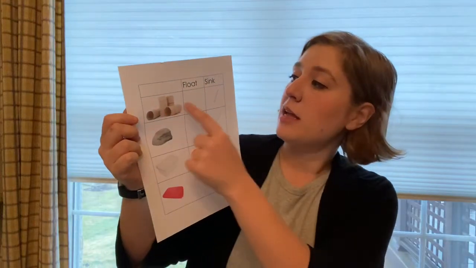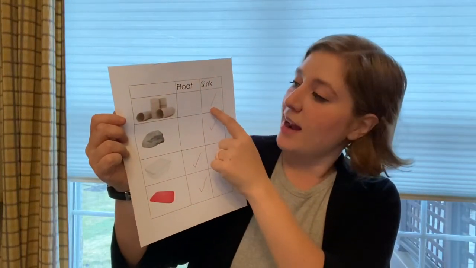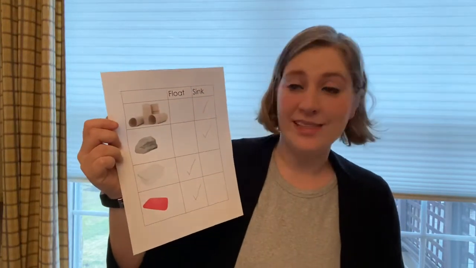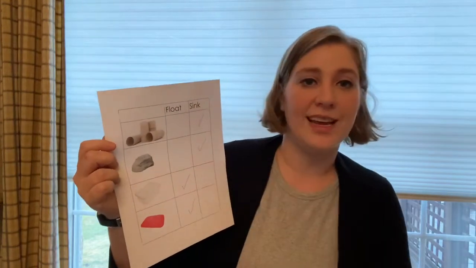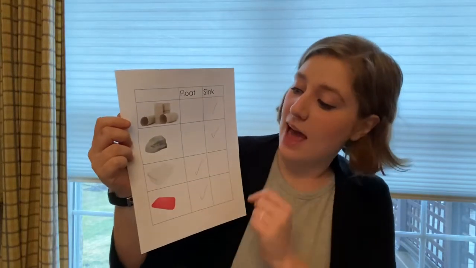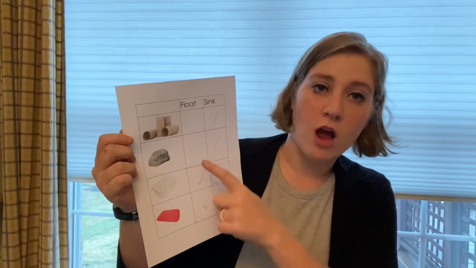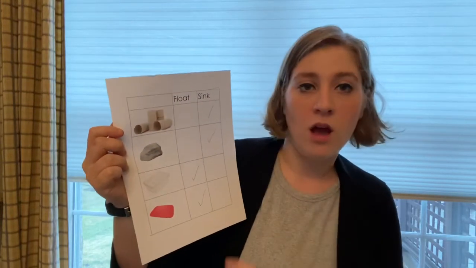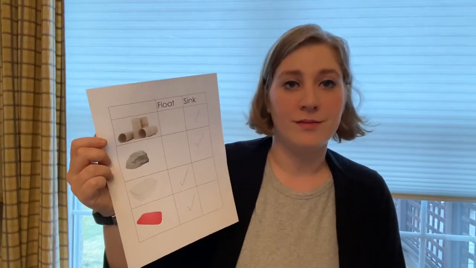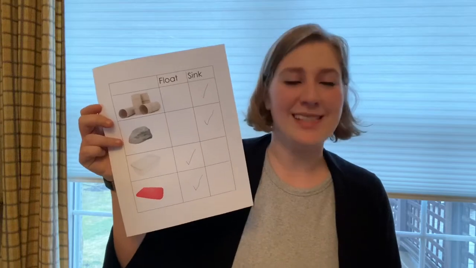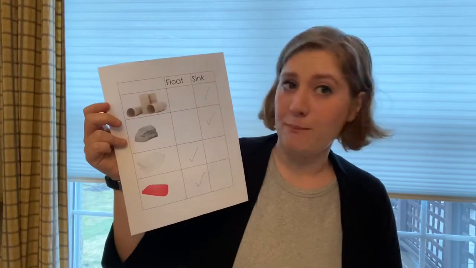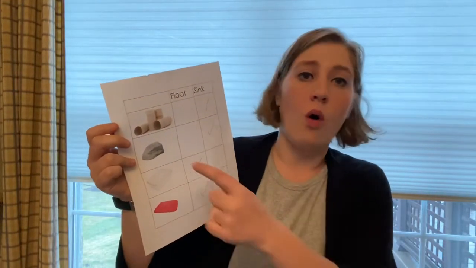The tube sank. I can see that because my check mark is right under sink. The rock sank. I can see that because my check mark is right under sink. The plastic container floats. I see that because my check mark is right under float. The lid also floats. I can see that because this check mark is right under float. So I know that baby Moshe would be safest if he was in a plastic container or on a lid. He would not be safe on a toilet paper tube or a rock.